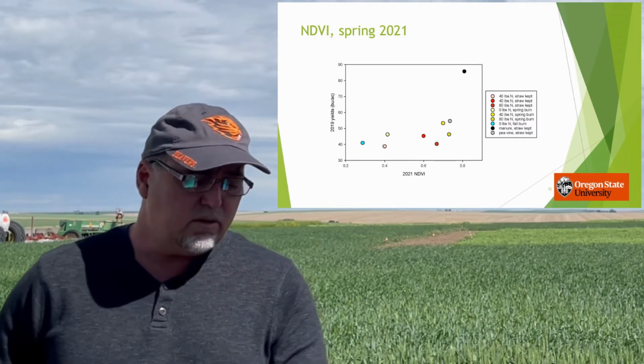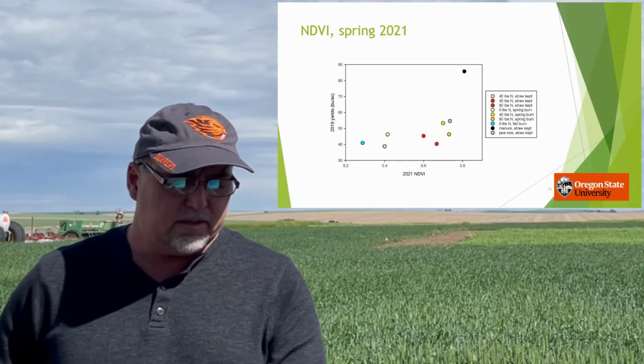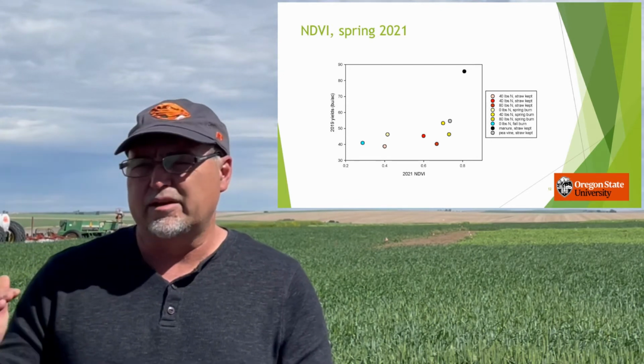One interesting thing though is it does show that there's a slight increase in the intermediate nitrogen treatments, the 40 pounds and 80 pounds, compared to the 0 N added, in terms of the relationship between NDVI and crop yields. So long story short, the relationship between current year NDVI and previous year's yields is nonlinear, so that complicates the interpretation slightly.